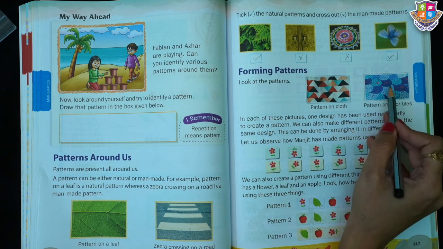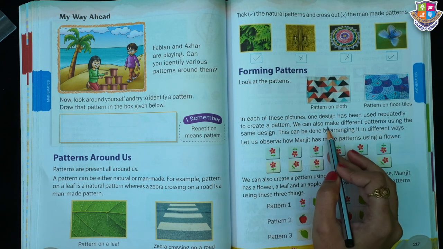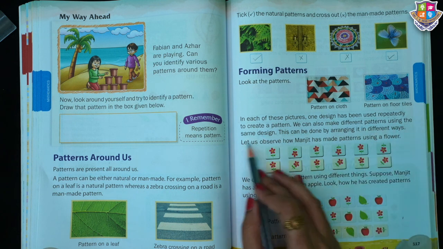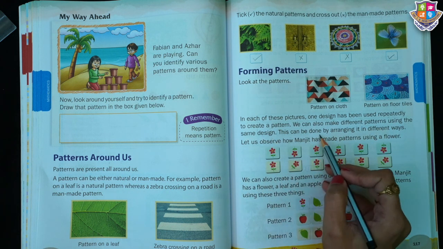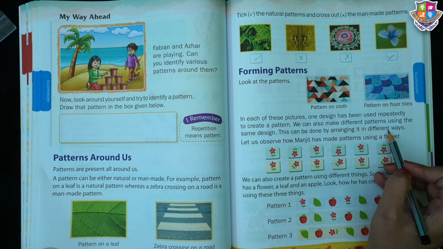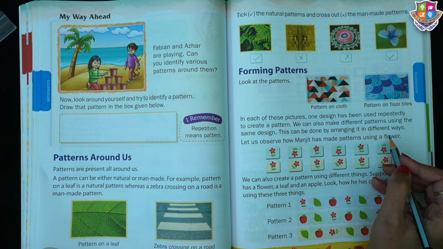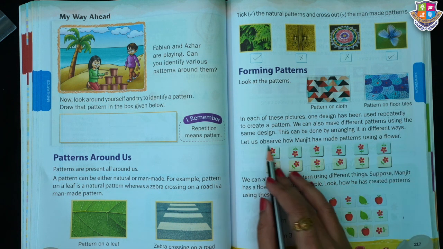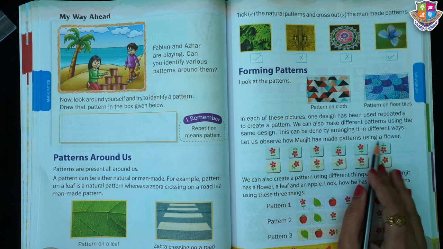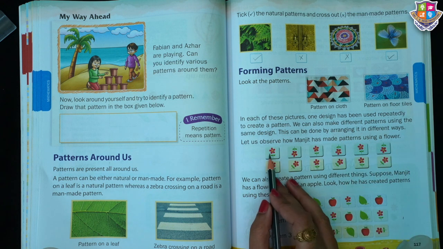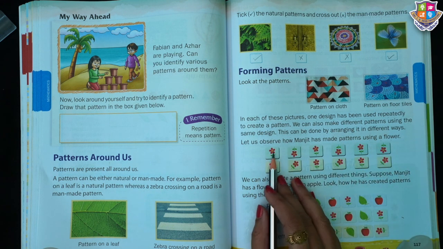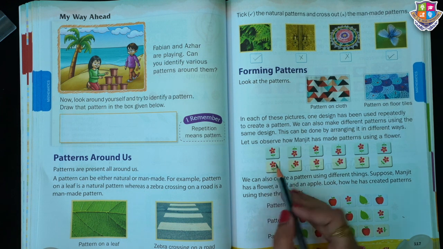Here also you can see the circles. Yes, we can also make different patterns using the same design. This can be done by arranging it in different ways. What they are saying, we can also make different patterns using the same design by arranging it in different ways. Now see, let us observe how Manjit had made patterns using a flower. He has only one kind of flower, but see how he has made a pattern.